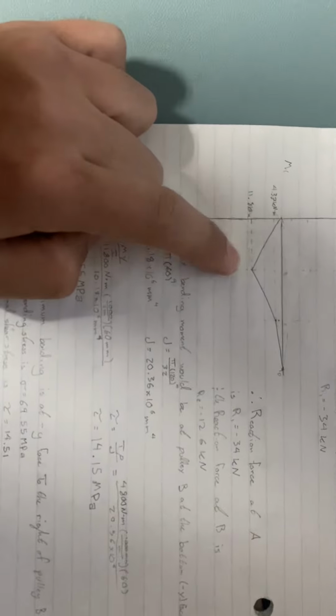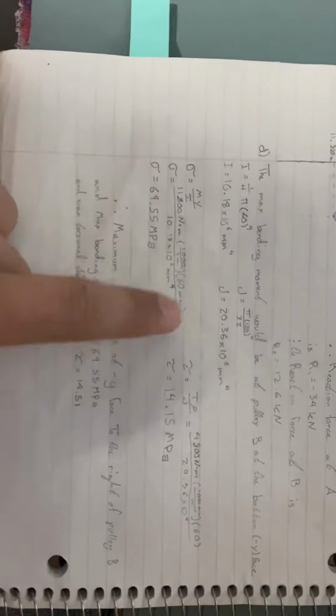I saw that the max bending moment would be at pulley B, since we saw in our moment diagram that it's right at pulley B. I start off by finding my second moment of area and my polar moment of inertia, and then plug that into my bending equation using the moment I got from here, and then my torsional shear equation, which is the torque at pulley B times the radius divided by the polar moment of inertia.